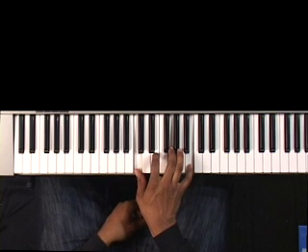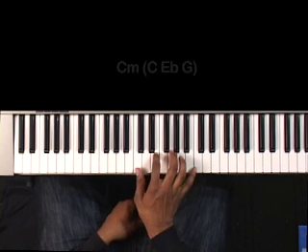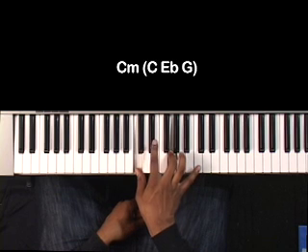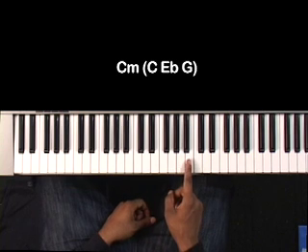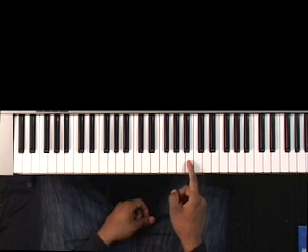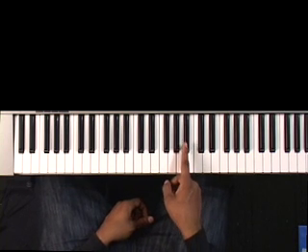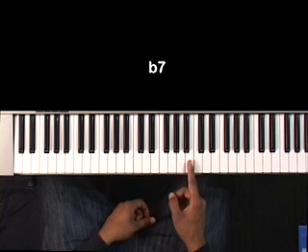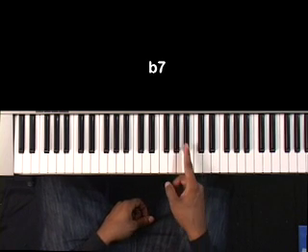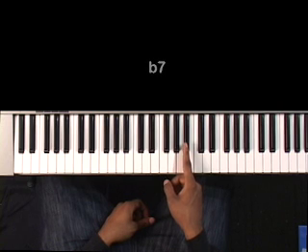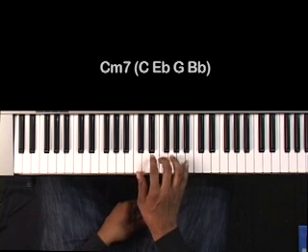we take this E, as we learned. When we take this E and lower it a half step, we get C minor. When we take this B, which is the 7th of the scale, and we lower it a half step, we call it the flat 7. Here's the regular 7. We lower it a half step, we call it the flat 7. This gives us a C minor 7 chord.